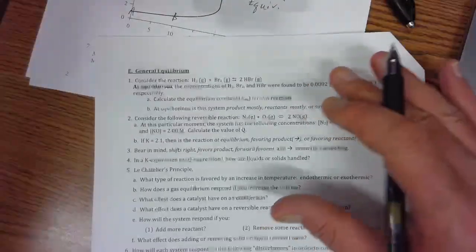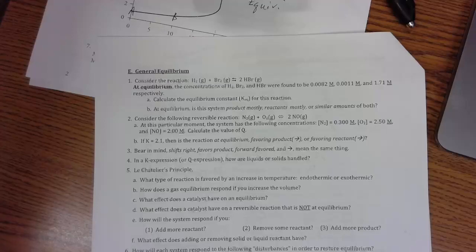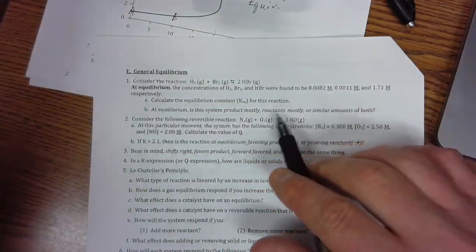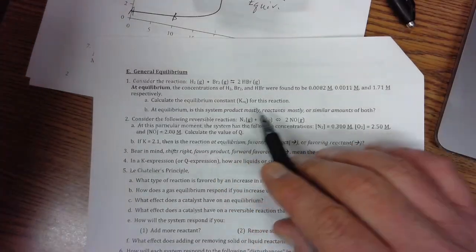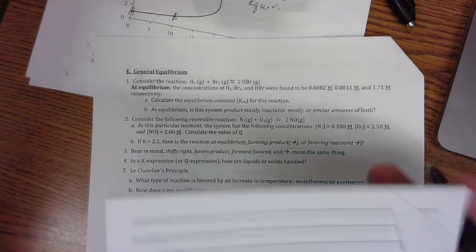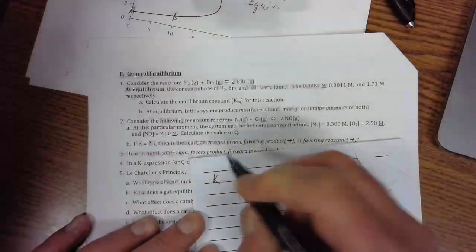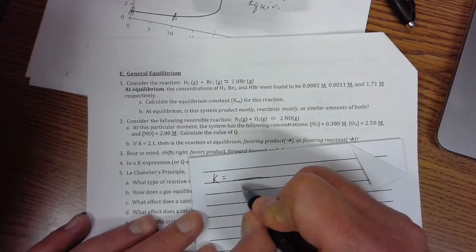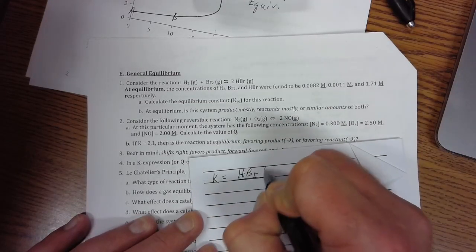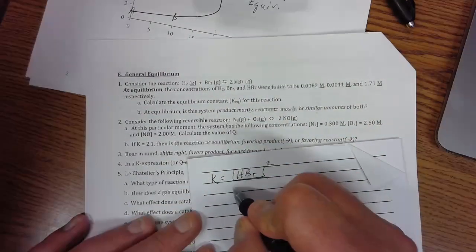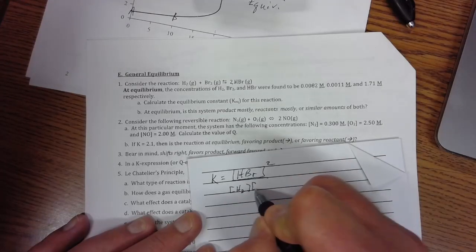Consider the reaction of hydrogen with bromine gas yielding hydrogen bromide. At equilibrium, the concentrations of H2, Br2 and HBr were found to be this, respectively. Calculate the equilibrium constant for this reaction. So we're going to need some paper. K sub EQ equals products over reactants. So the products will go up top. We're going to square that because the coefficient is 2. Reactants are going to go on the bottom.